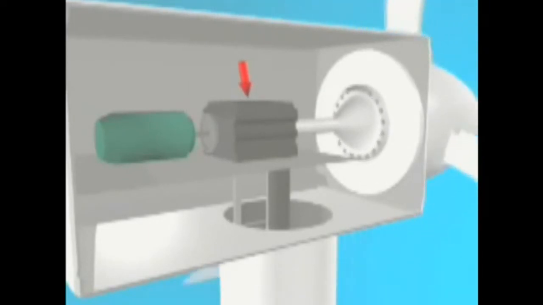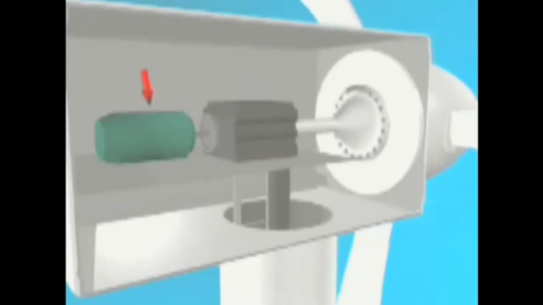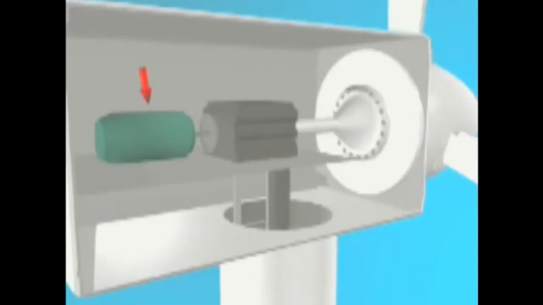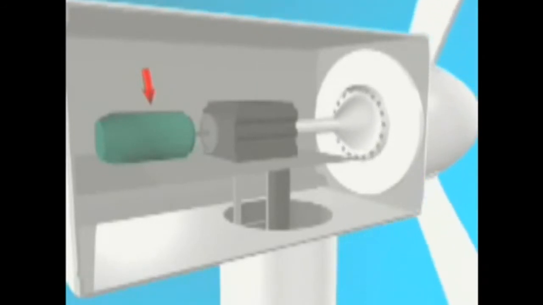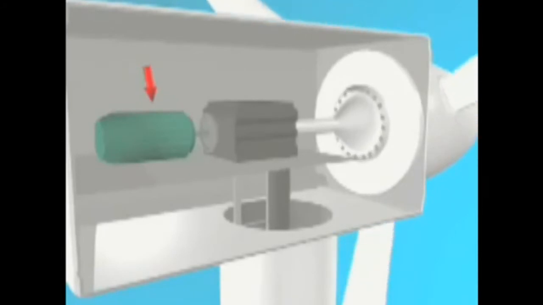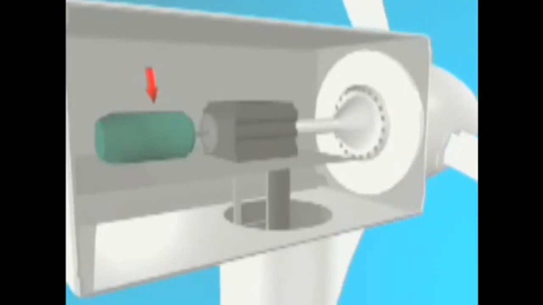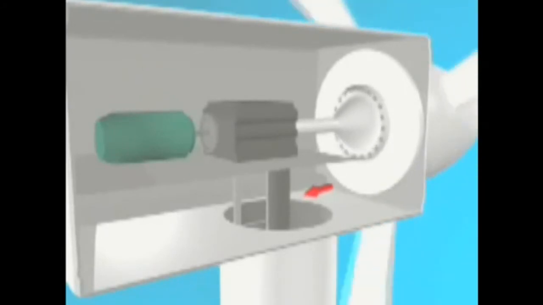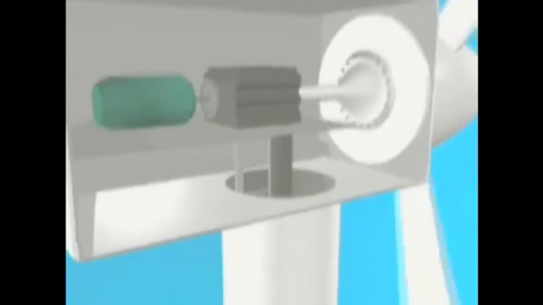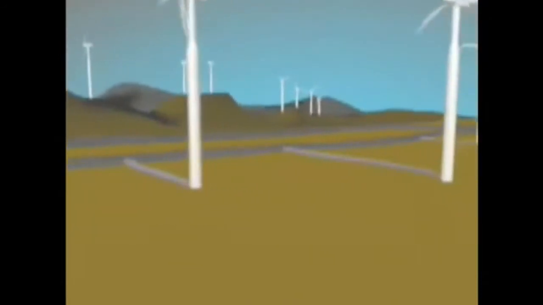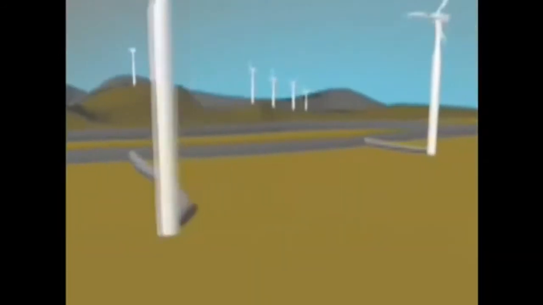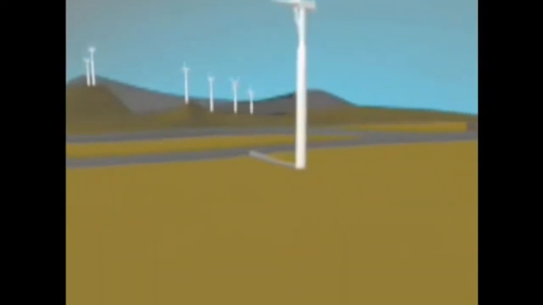Here, a magnetic rotor spins inside loops of copper wire, causing the electrons inside the copper to flow, creating electrical energy. These electric currents are generated back down the tower through large cables and then into underground cables. These cables bring the electric currents to a substation, where it is connected to transmission lines that transfer these currents to establishments throughout a region.